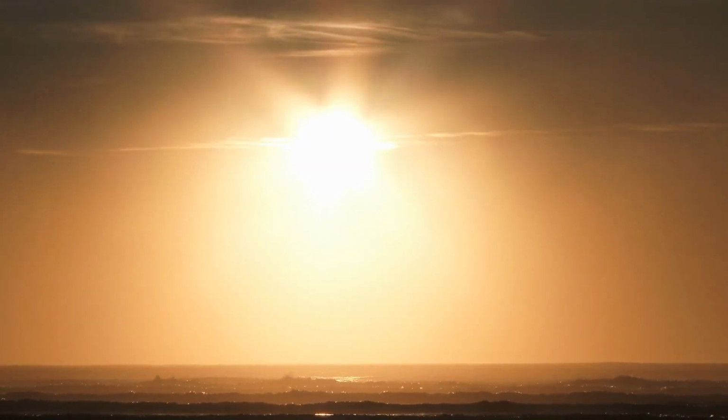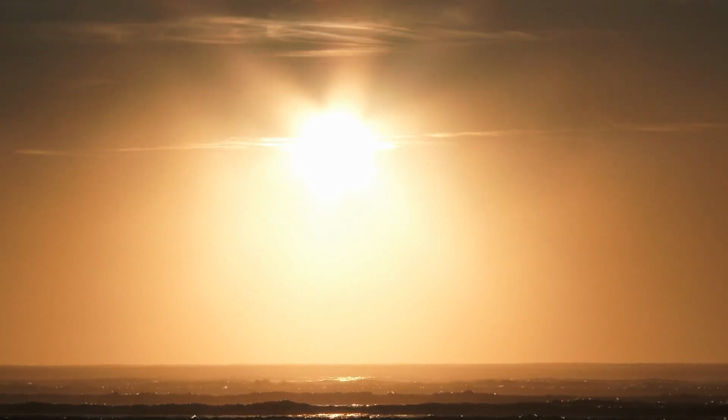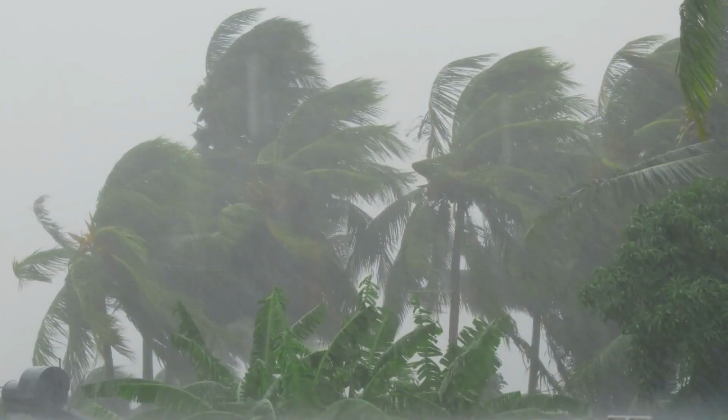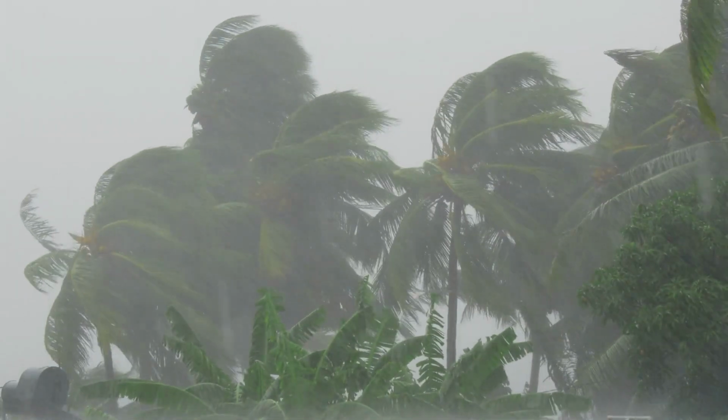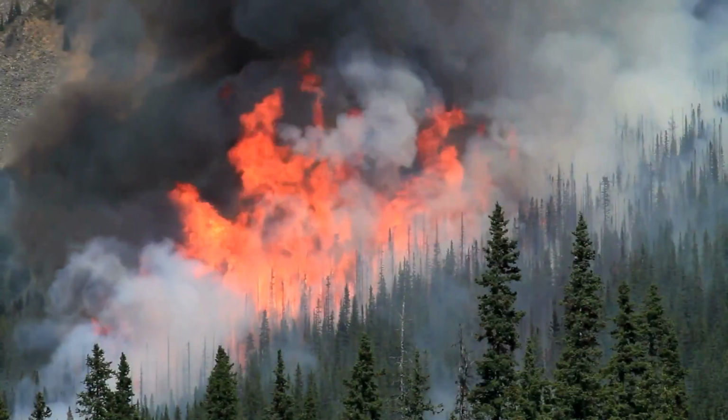You may have also heard this called climate change, because the warming is changing the Earth's entire climate all over the world. It's getting too hot for some plants and animals to survive. The warmer ocean and air are causing super big powerful storms and super big powerful forest fires.